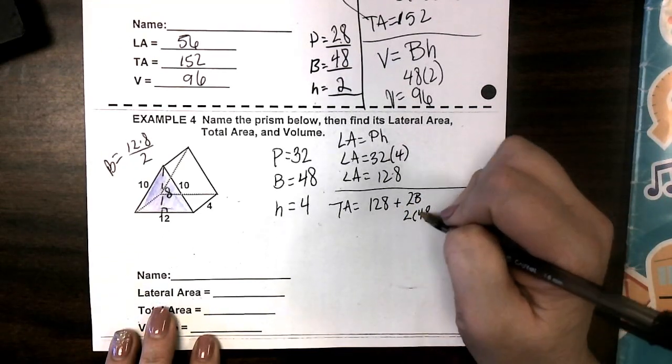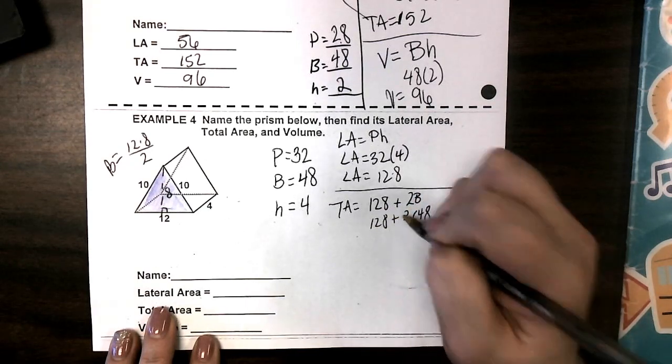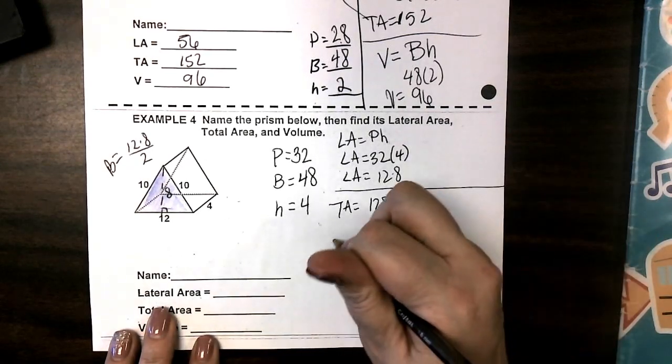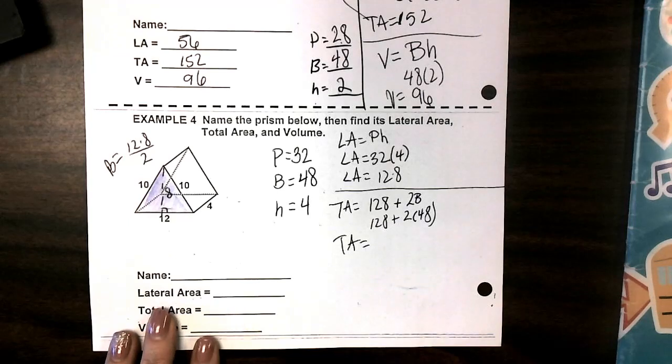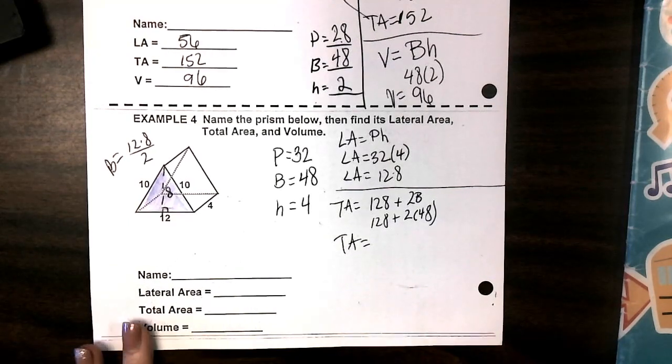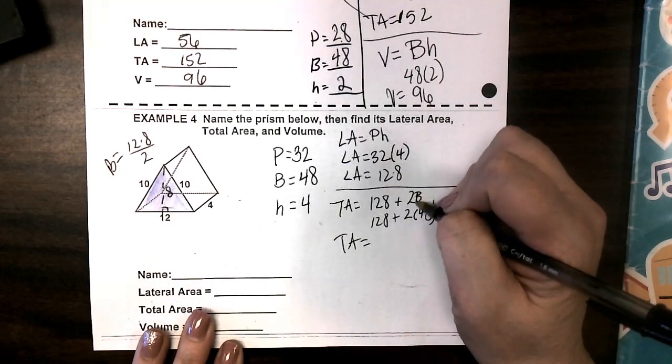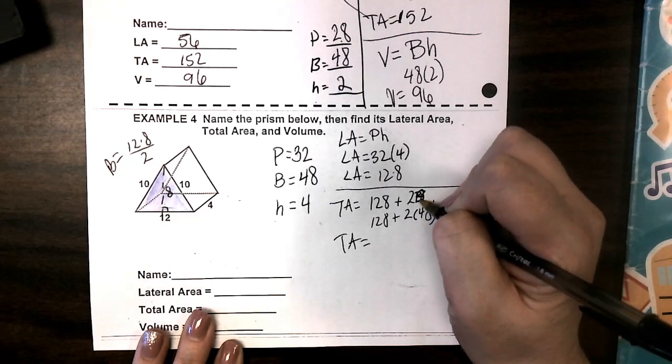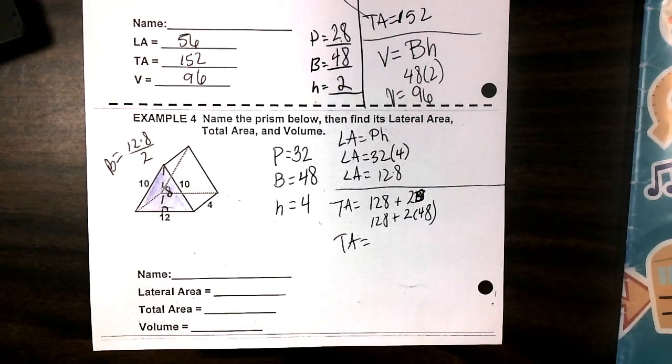So 128 plus 2 times 48. So that's a B, not an 8. What is 128 plus 2 times 48? 224.